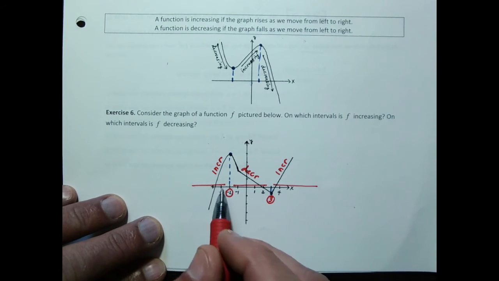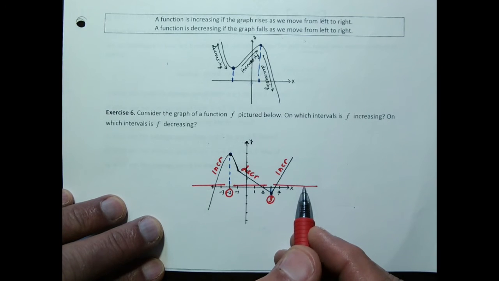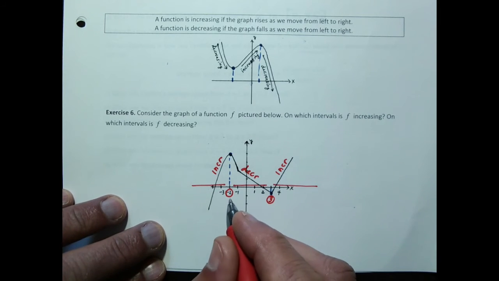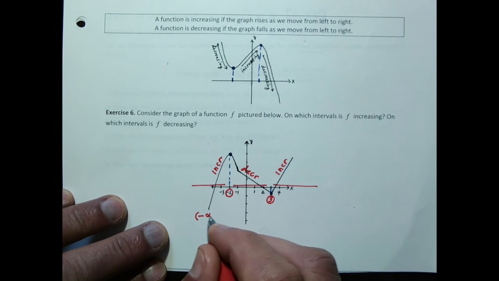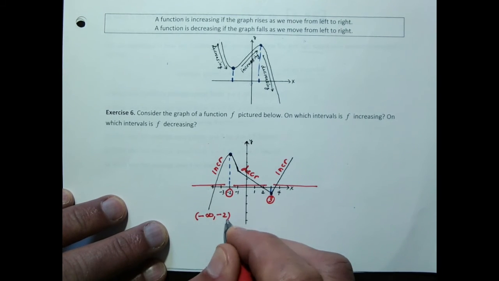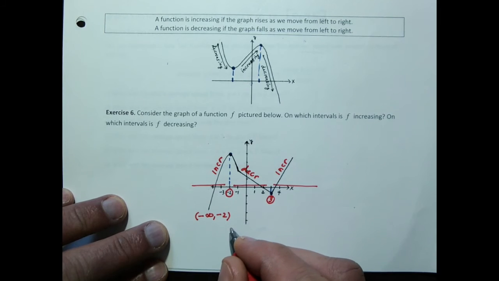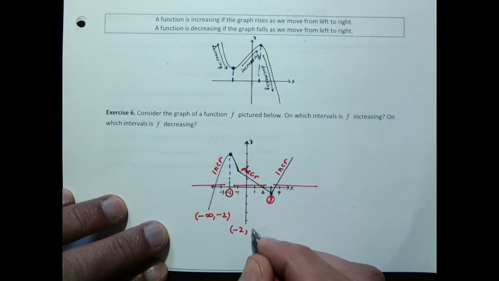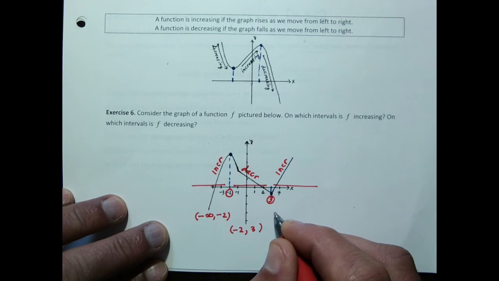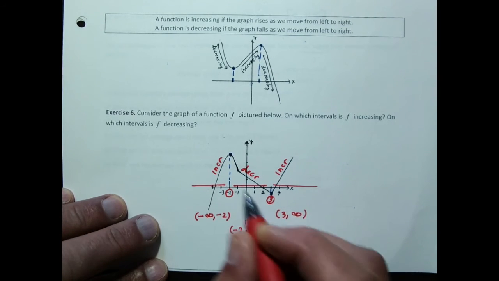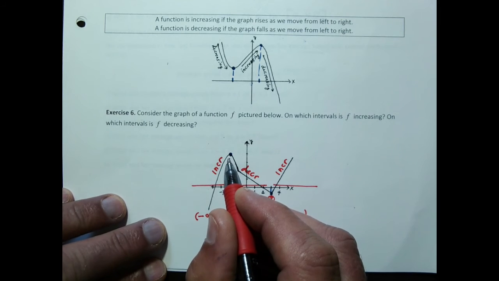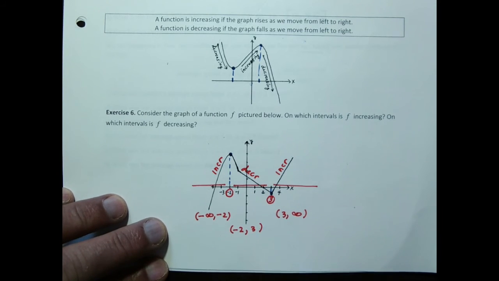And notice that this separates the x-axis into 3 pieces. I'm going to leave the endpoints off of these intervals. I'm just going to write -∞, -2. Then the one in the middle, I'm going to write -2 to 3, leave the endpoints off, and then 3 to infinity. We leave the endpoints off because at the hilltop or valley bottom, are you increasing or decreasing? Well, you're really doing neither, right?